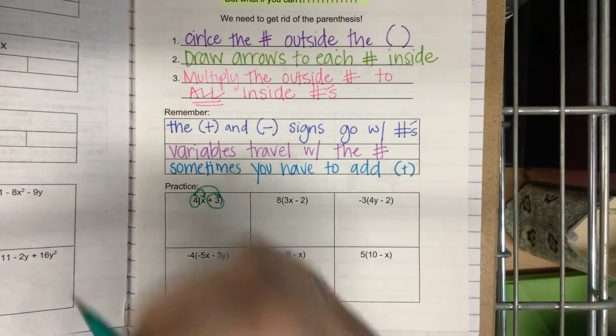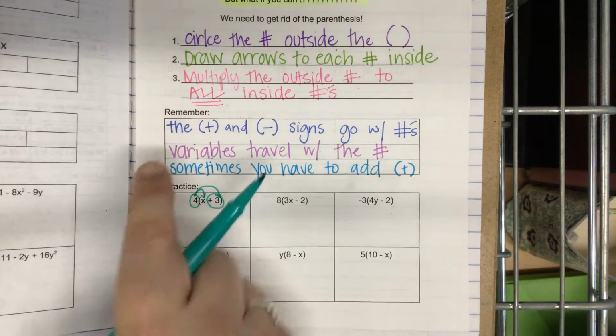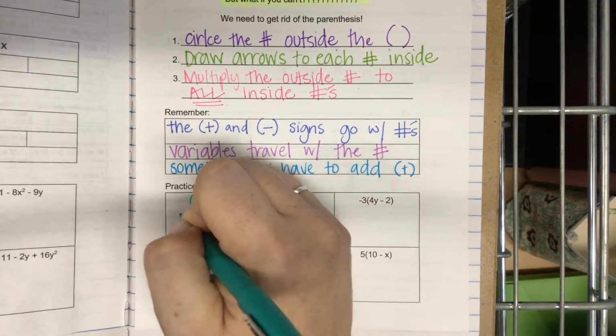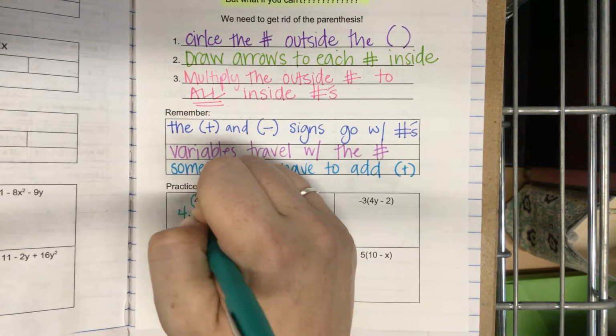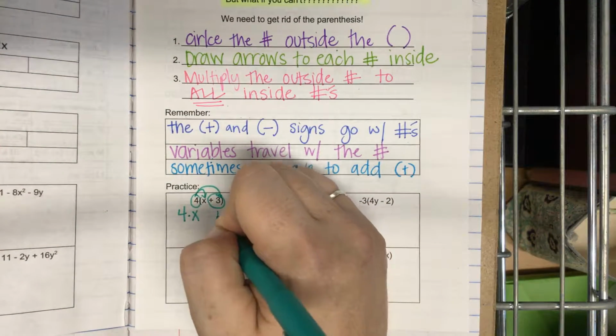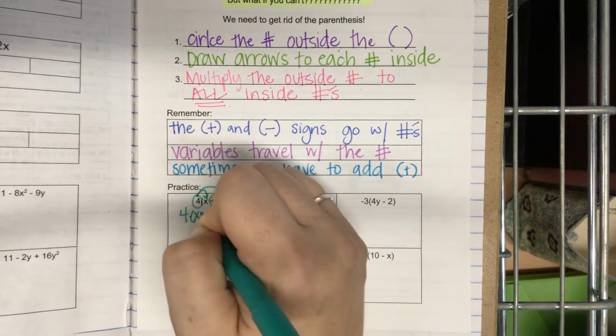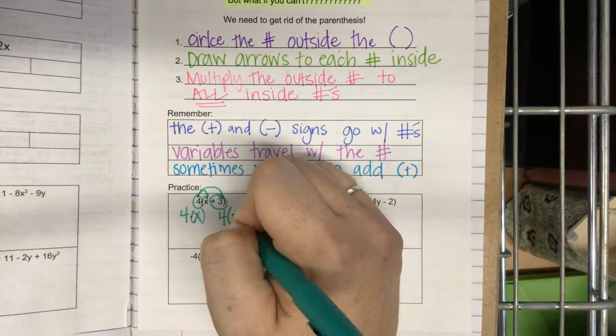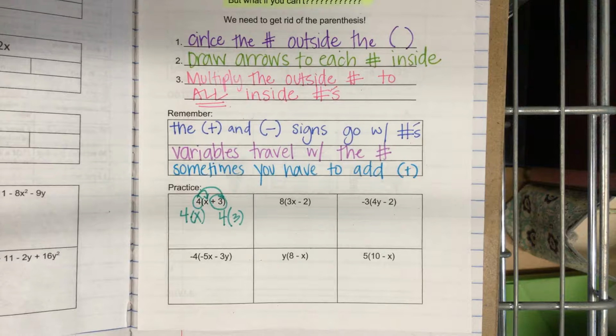All right, these are my notes. So we write down everything. Got it? We're going to multiply. So I'm going to write down 4 times x. Yes? And I'm also going to write down 4, maybe I could put it in parentheses, times positive 3. I'm writing down all of my steps because when we take notes, it is important that you can look back and see what they mean.